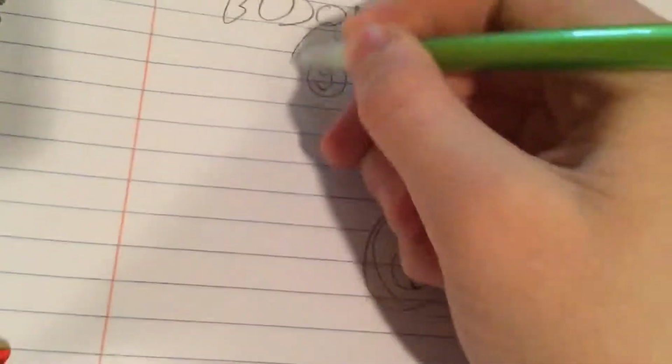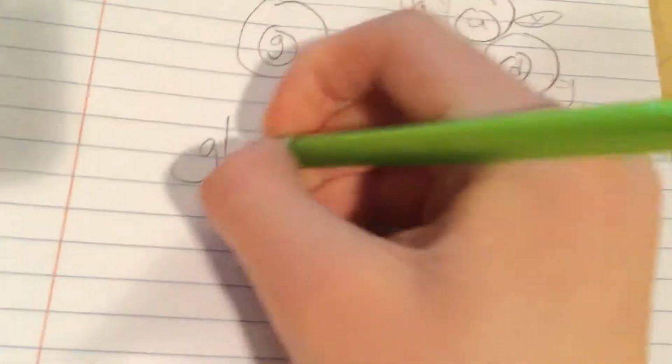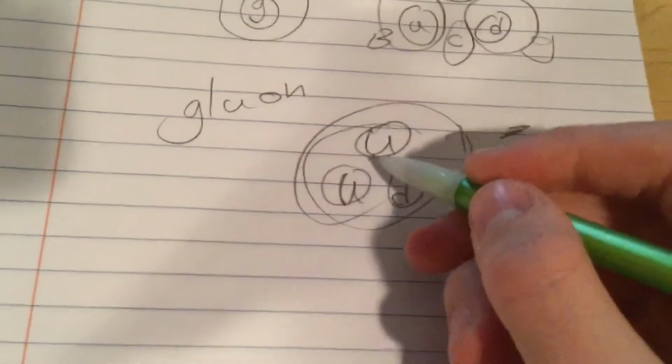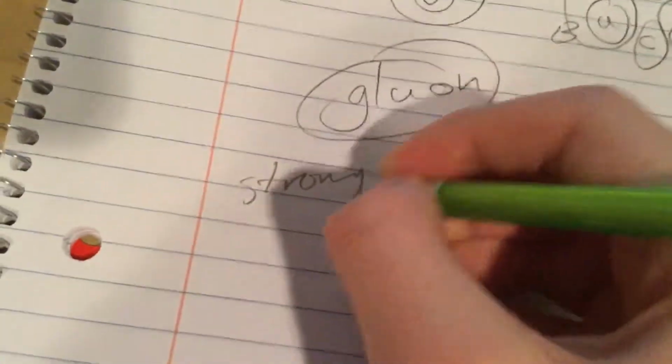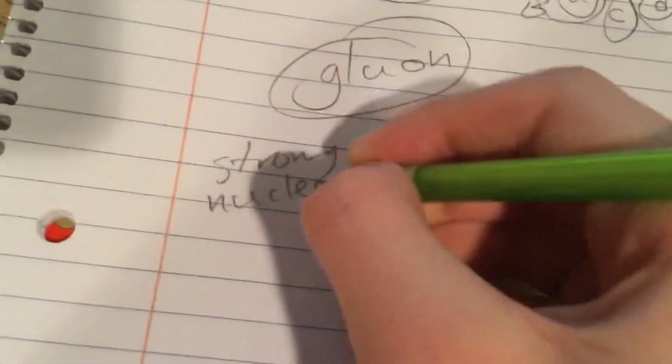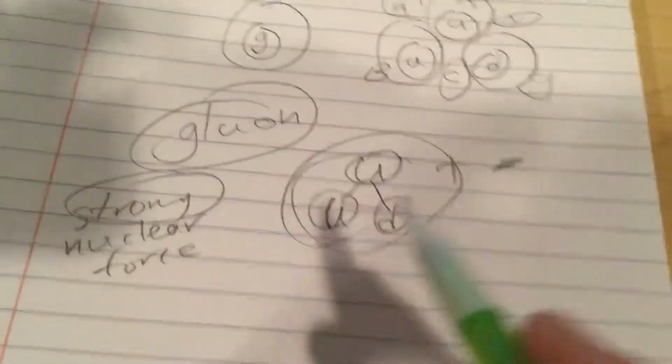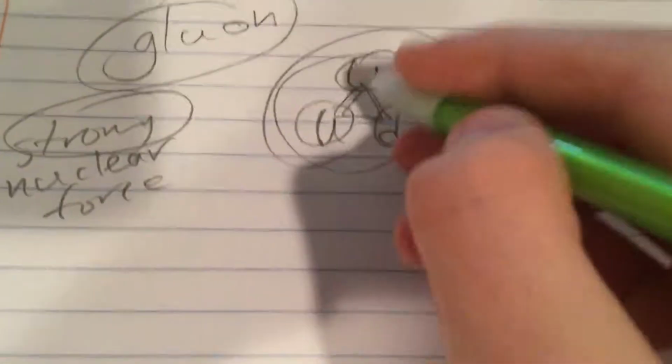So that's what this gluon does, they stick these together. It is the strongest force in the universe. It's called the strong nuclear force. And it's not called strong for no reason. It has to hold these 3 things.